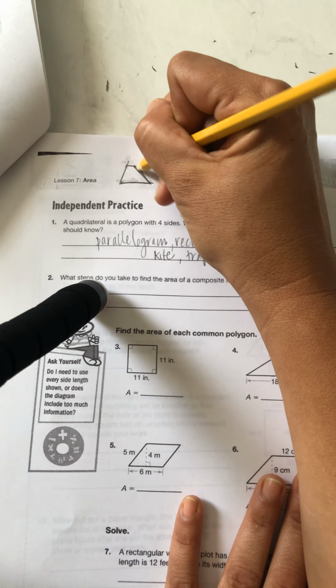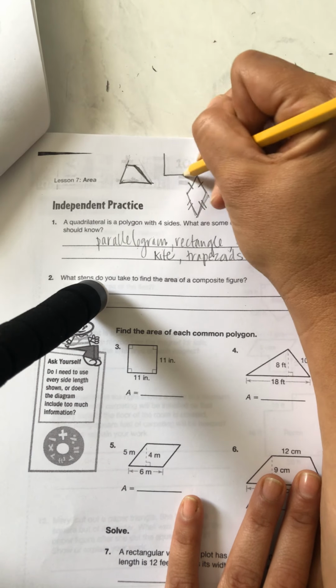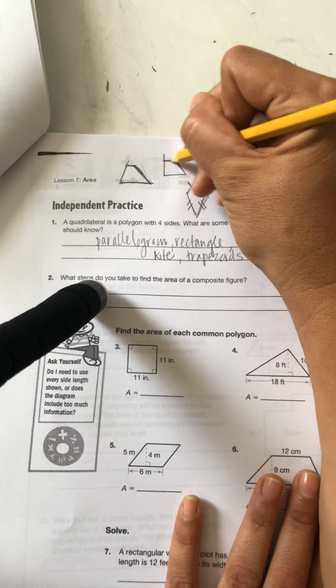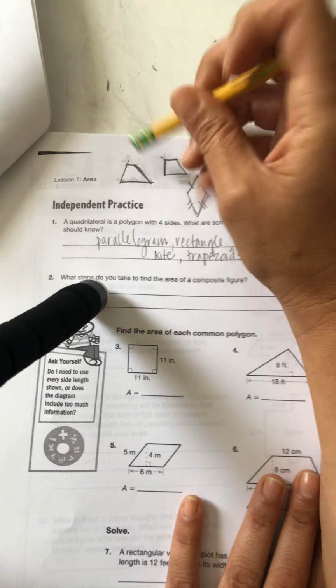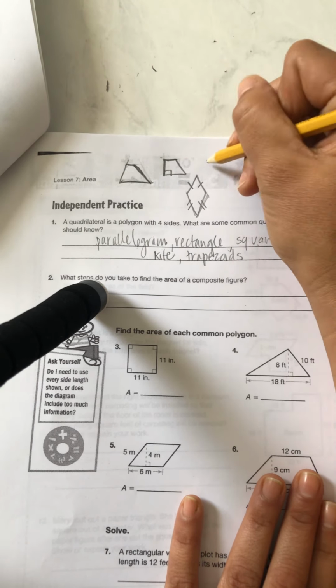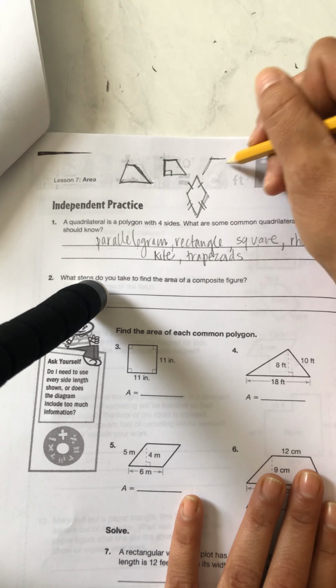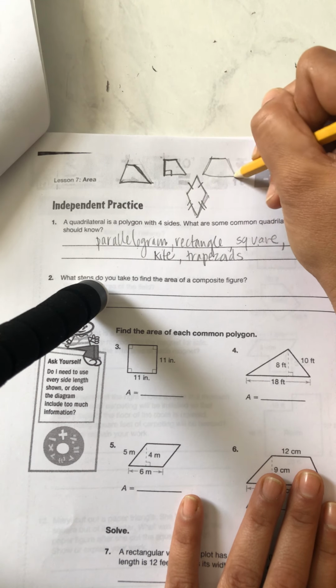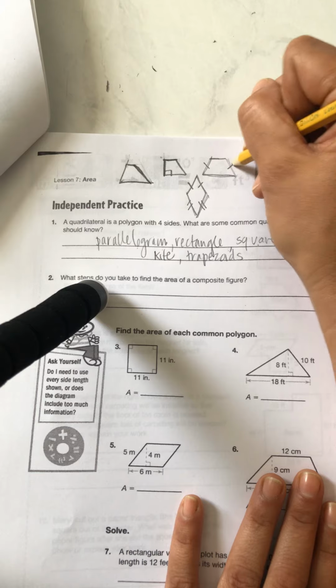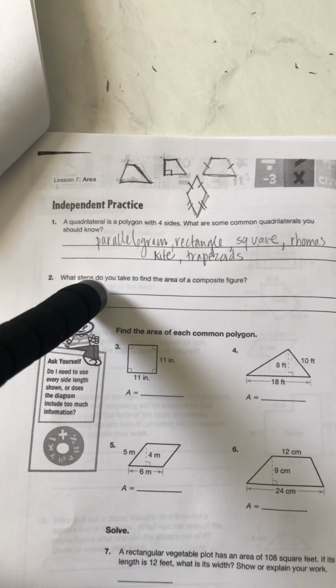You have a trapezoid that looks like this. And that would be called a right angle trapezoid. And then you have probably what you've seen the most, a trapezoid that looks like this. So this side and this side are equal. And that would be called an isosceles trapezoid.